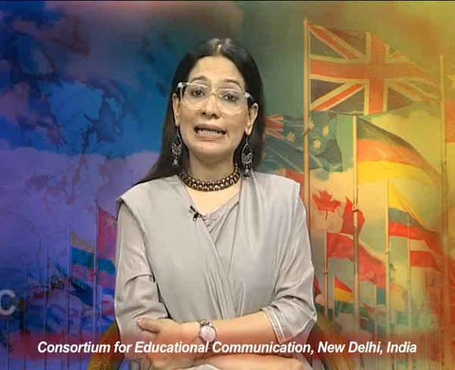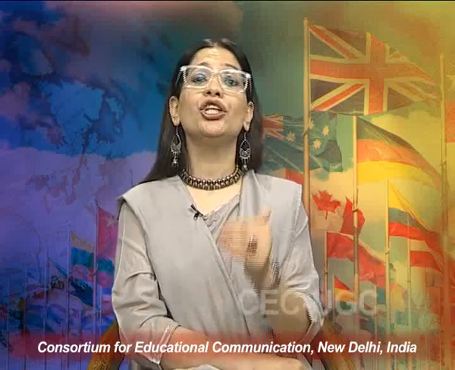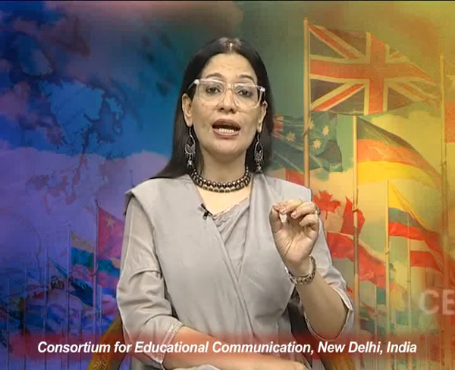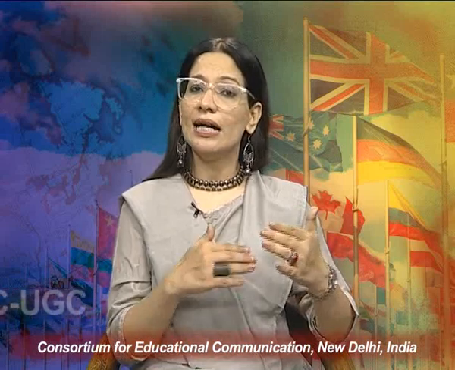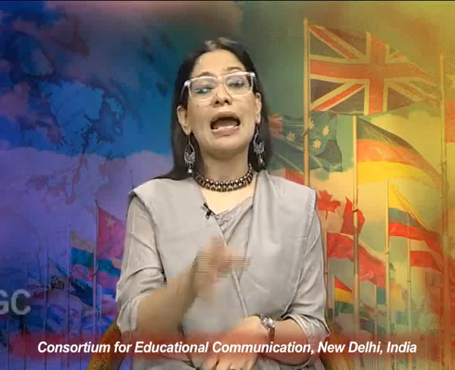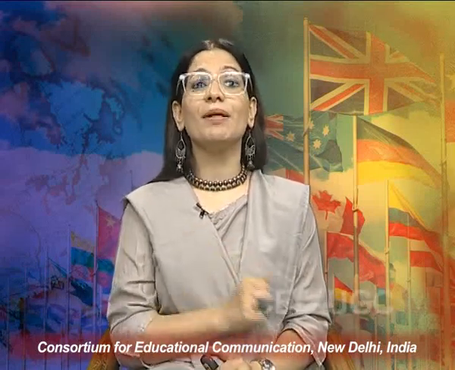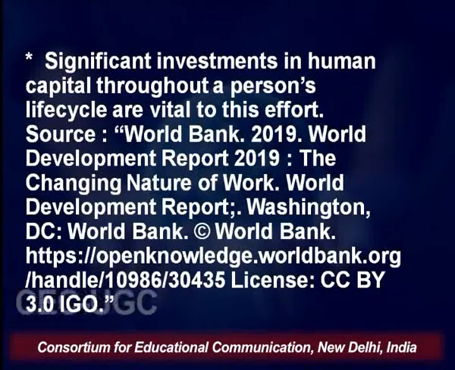The 2019 World Development Report focuses on how the nature of work is changing as a result of advances in technology under present day circumstances. The report points out that technological progress disrupts existing systems. A new social contract is needed to smooth the transition and guard against rising inequality. Significant investments in human capital throughout a person's life cycle are vital to this effort.